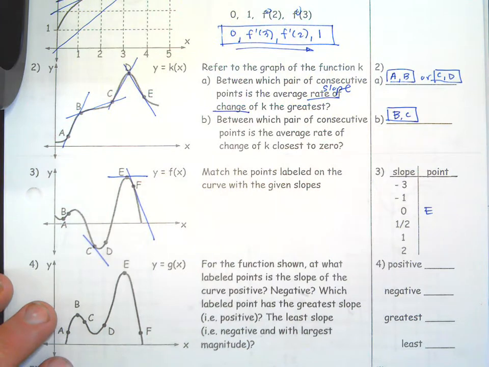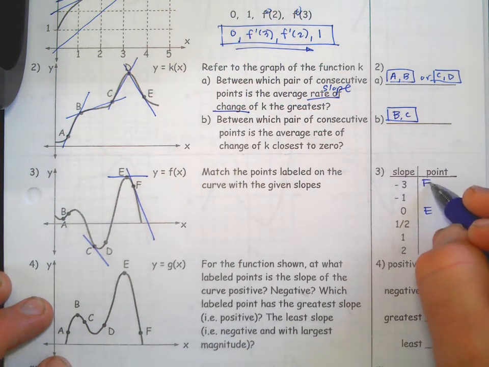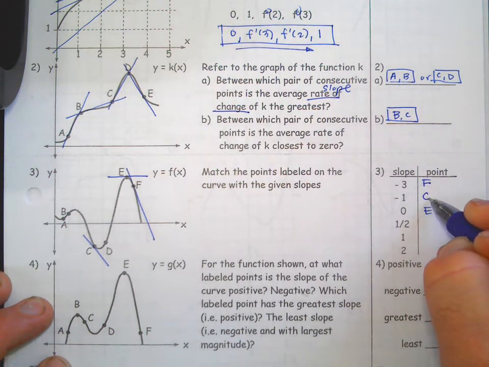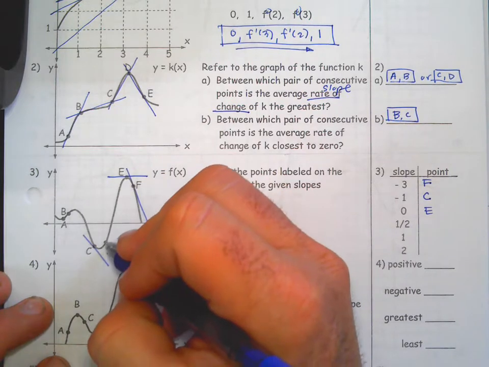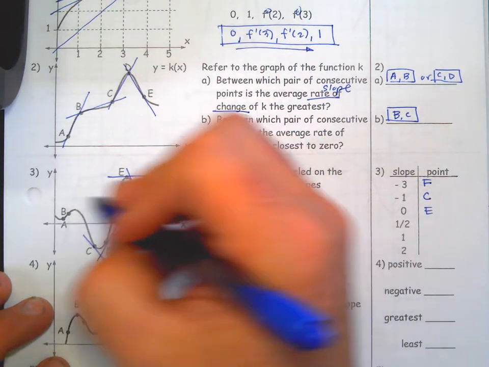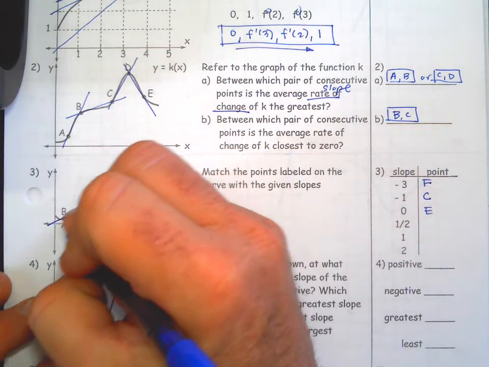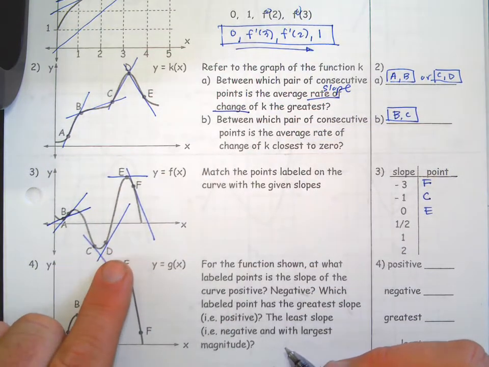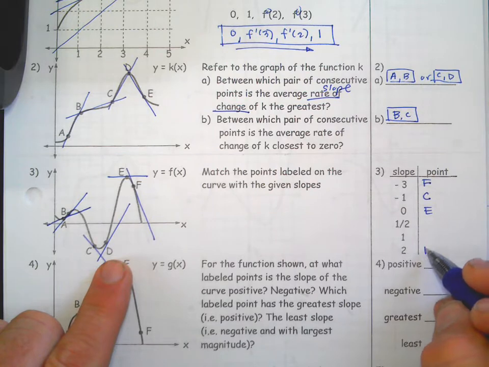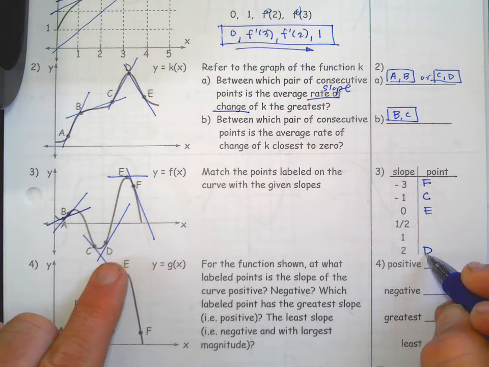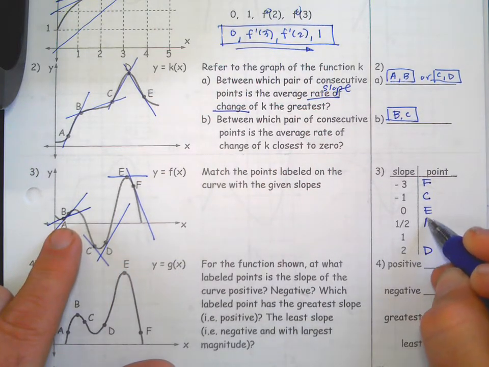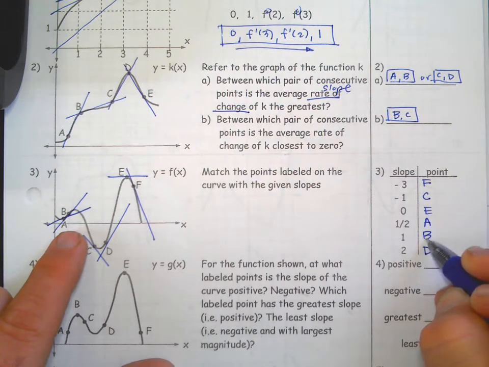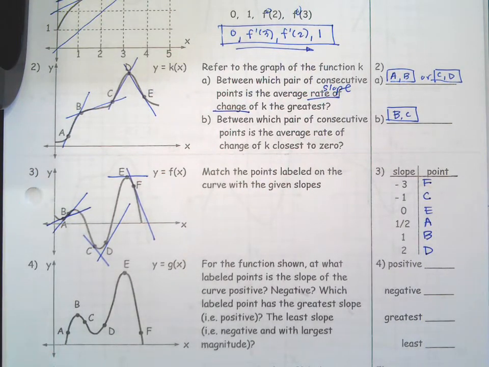So the more negative one is probably F. The less negative one is C. Then we have a positive slope, and a barely positive slope, and another positive slope. So I would say this one's probably the steepest positive slope, so I'd put D here. The least steep positive slope would be A, and the one in between would be B. So we're just looking at the slopes and comparing them to each other.